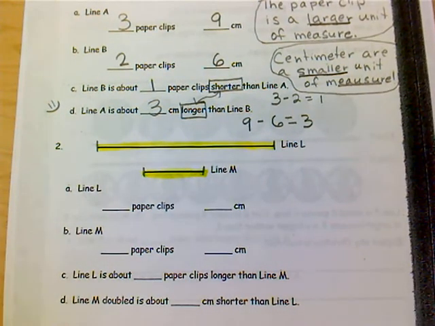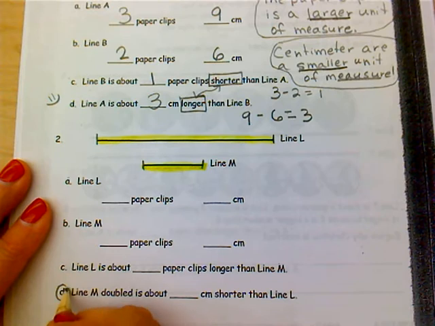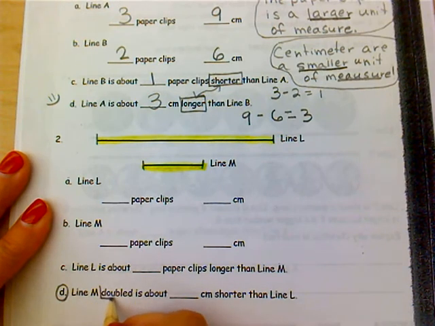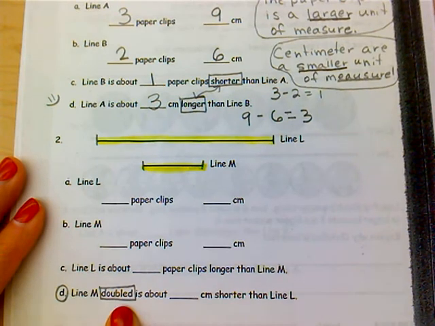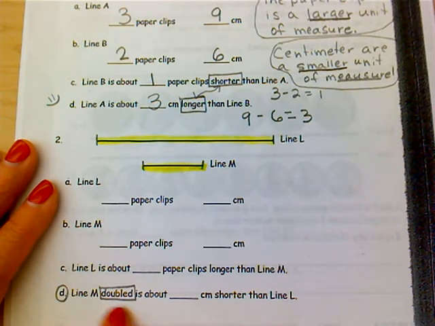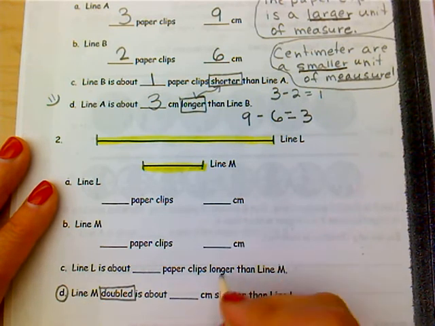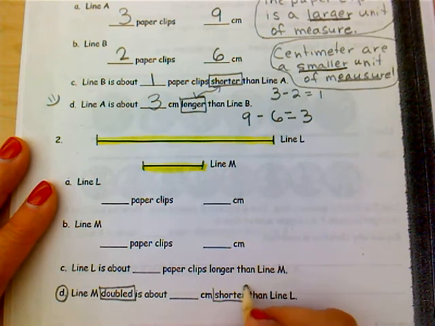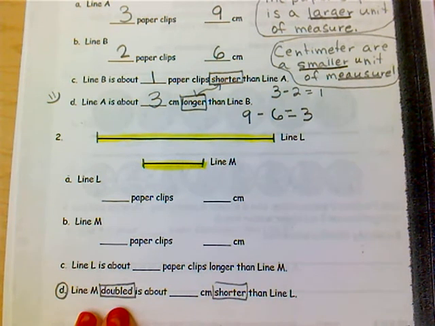Now, before you pause the video, I want to come down to letter D, okay? Letter D is using the word doubled again. We saw that a lot in our lesson from last week, and now we're seeing it again on this lesson. So line M doubled is about how many centimeters shorter than line L. Be very careful when you come down to the last problem, which is letter D.